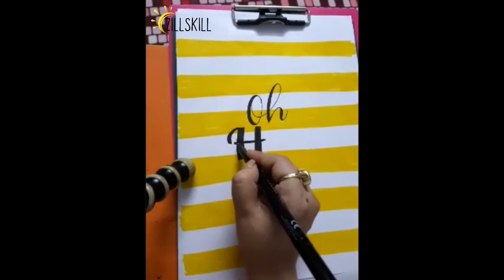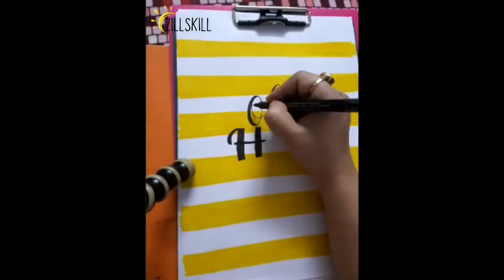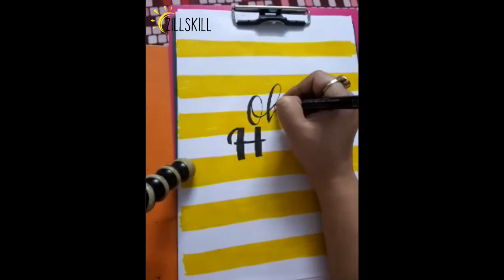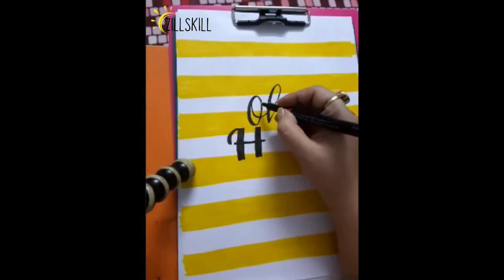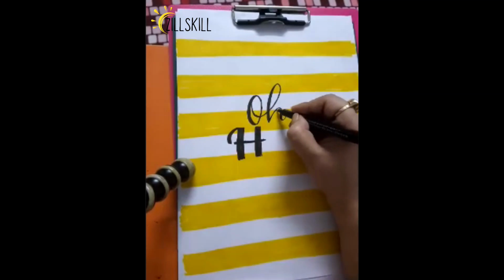I'm also giving a little bit of thickness to the thin lines, but very little, not as thick as the down strokes.